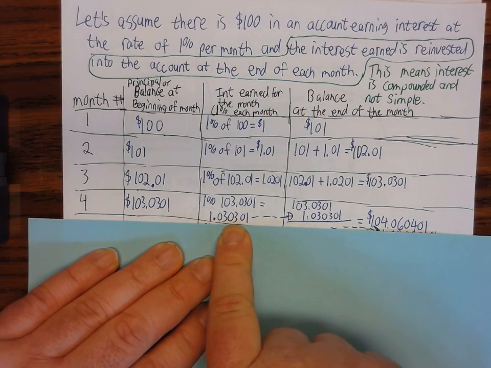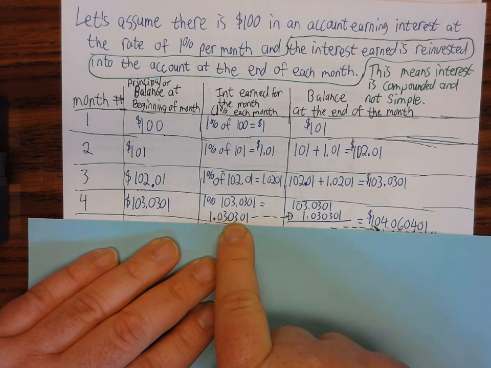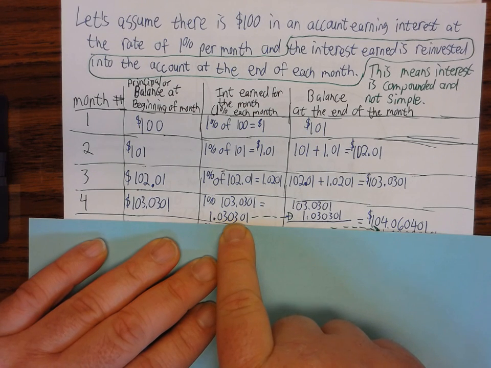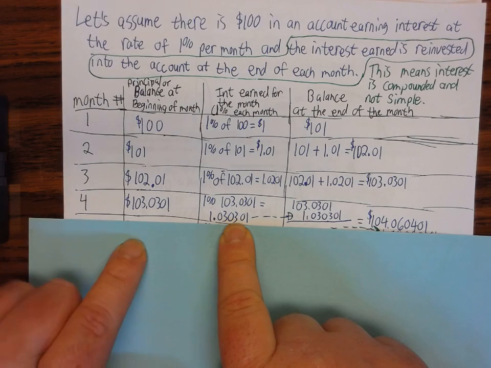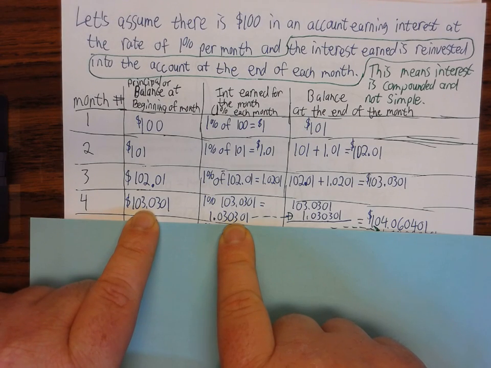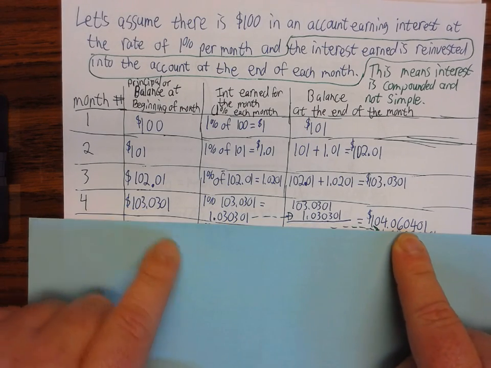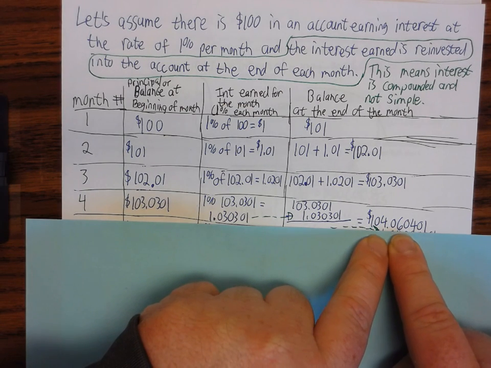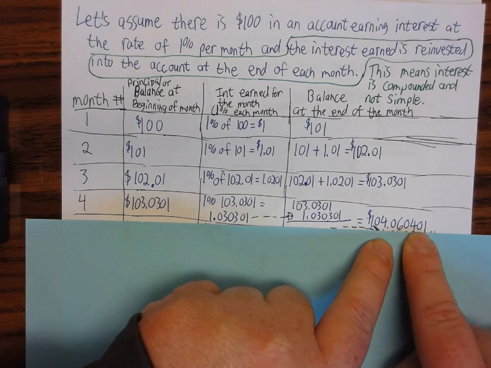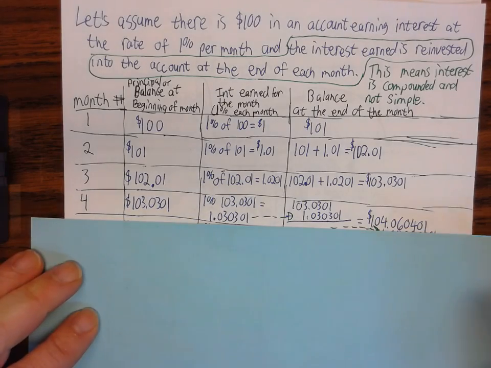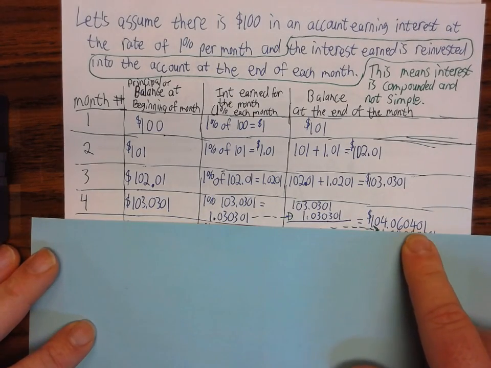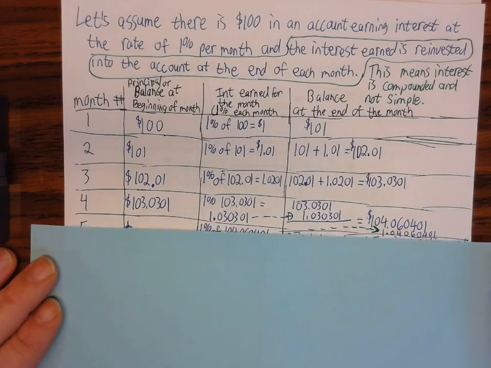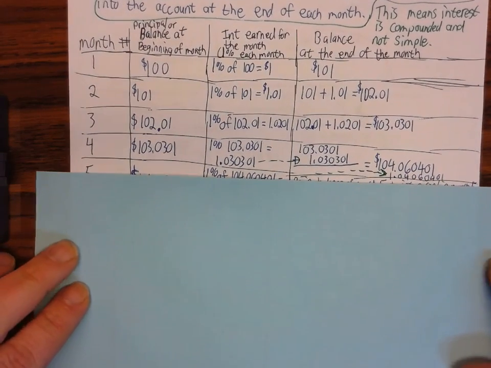So it's this number, a little more than $1.03. We're going to add that $1.03 to the principal at the beginning of month 4. So at the end of month 4, we have $104.06 with some extra stuff hanging around. So that's our new balance at the beginning of month 5, which is the same as our principal.